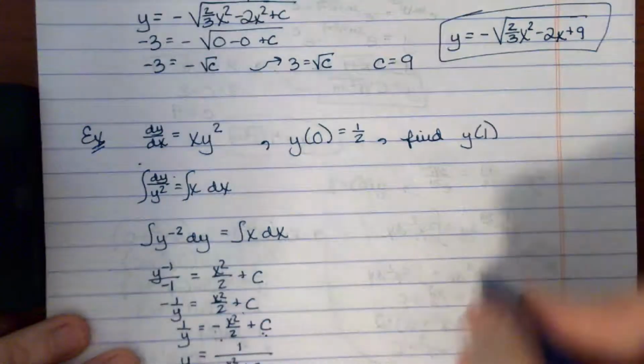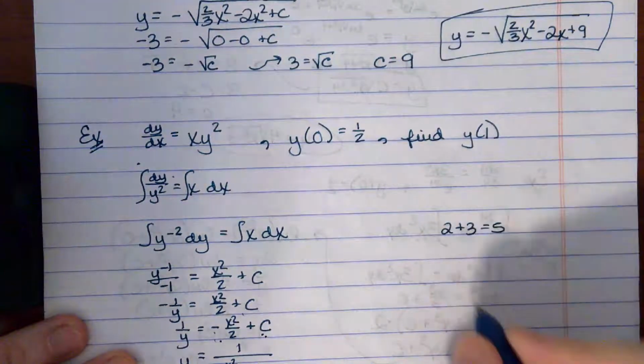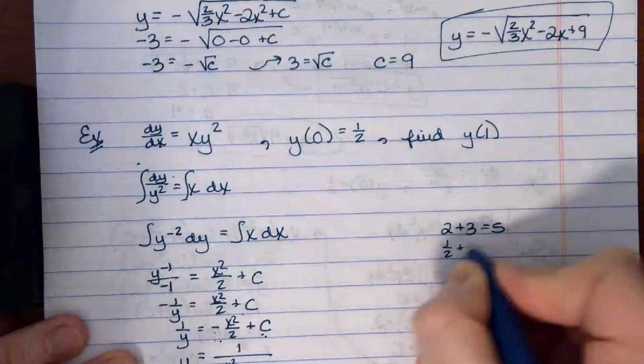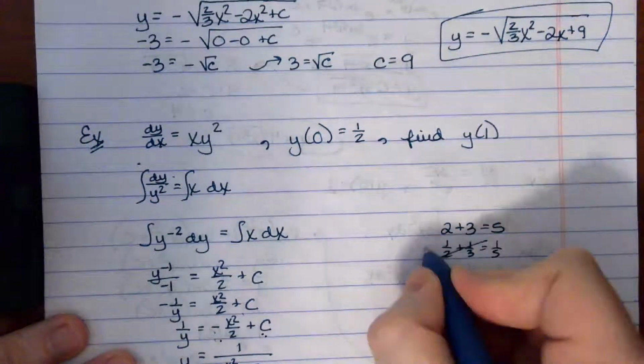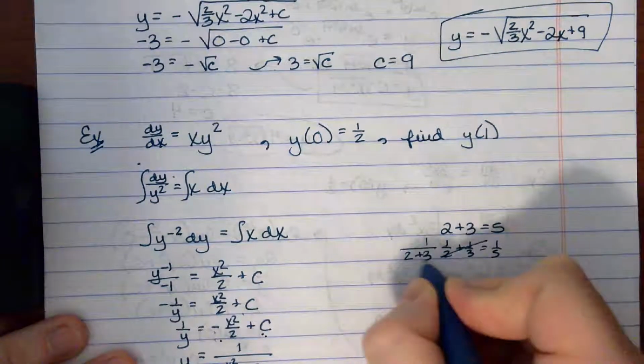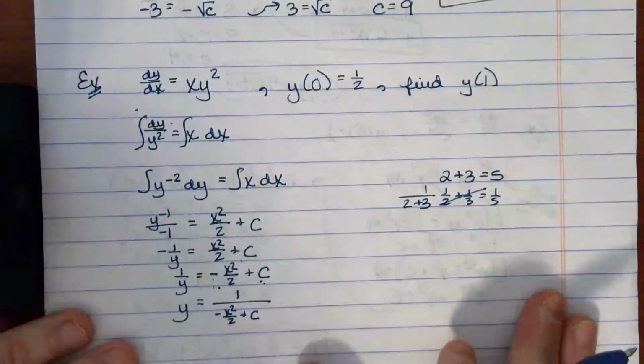Don't copy this down, but you know that 2 plus 3 equals 5. Can I say 1 over 2 plus 1 over 3 equals 1 over 5? No, it doesn't work that way. But what I could do is say 1 over that entire sum, 2 plus 3, equals 1 over 5. We're doing the reciprocal of the entire side.